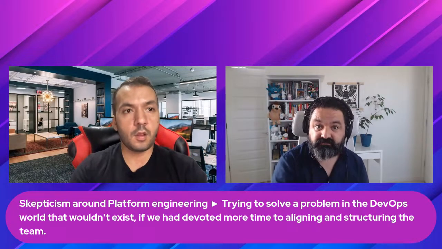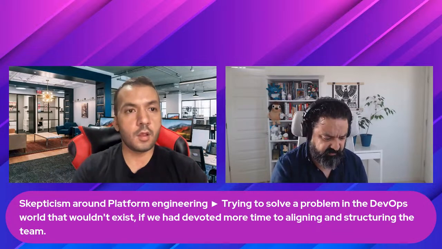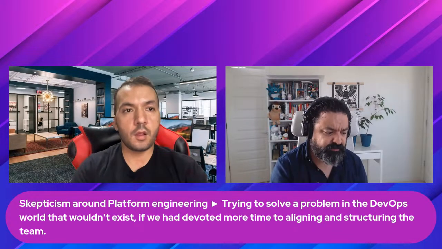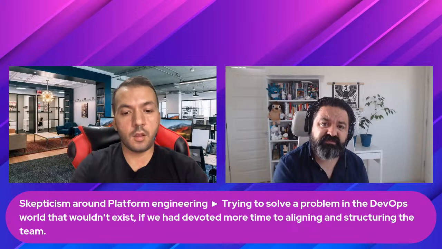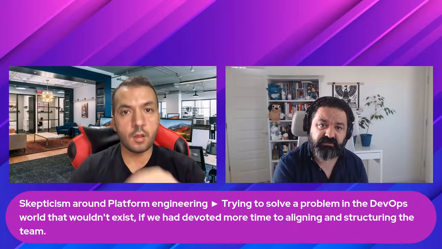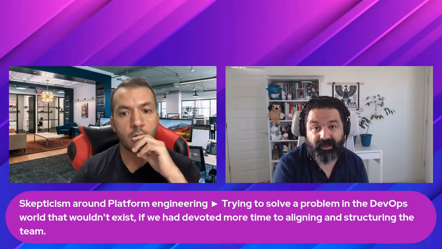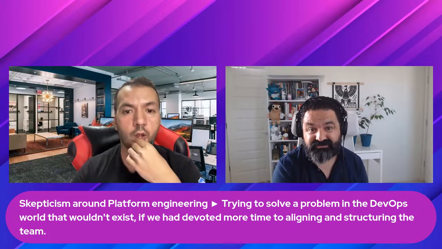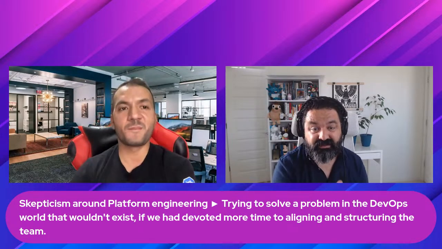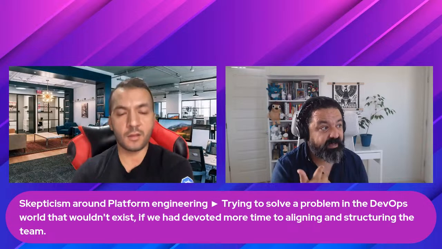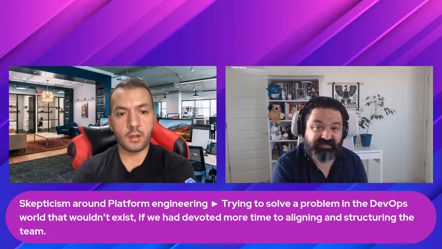When it's well done, and it's something that a friend told me the other day that I really like, he said, hey, a good platform team removes the opportunity for teams to waste time. How? By creating standards, by automating a lot of things, by centralizing choices that impact everybody.